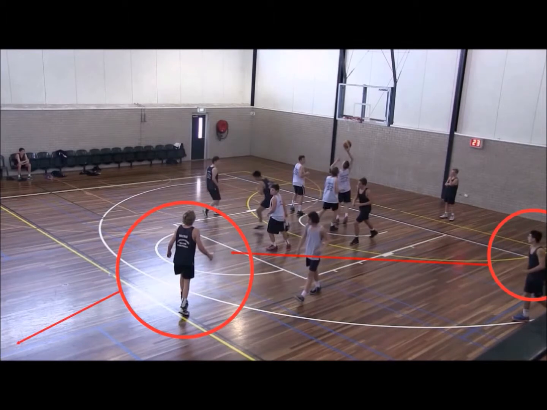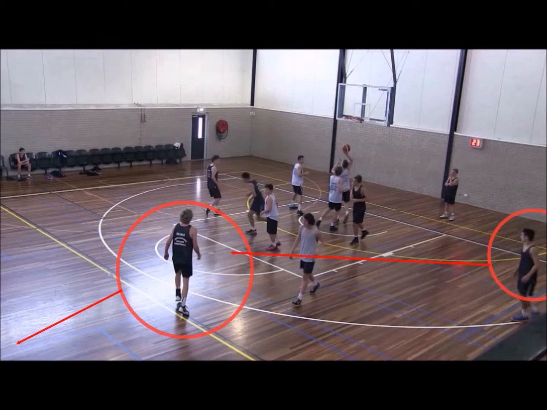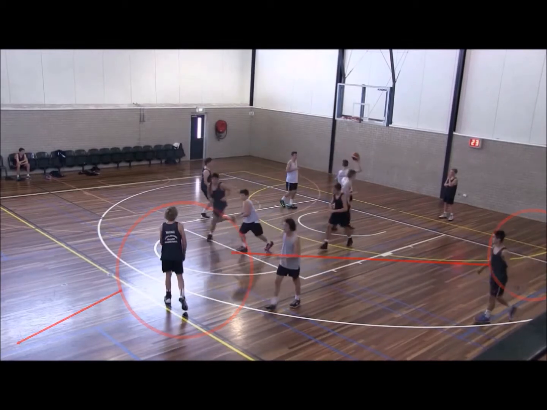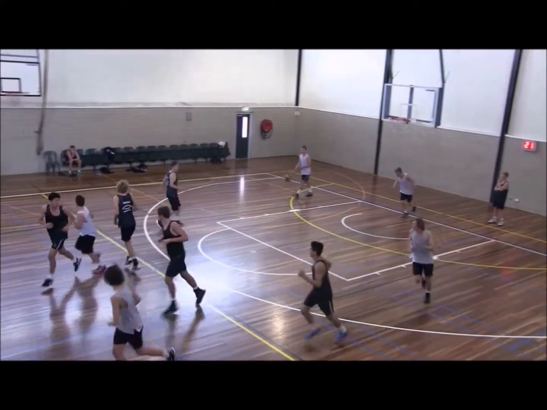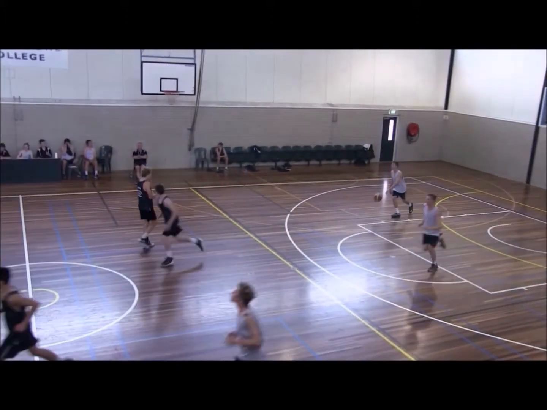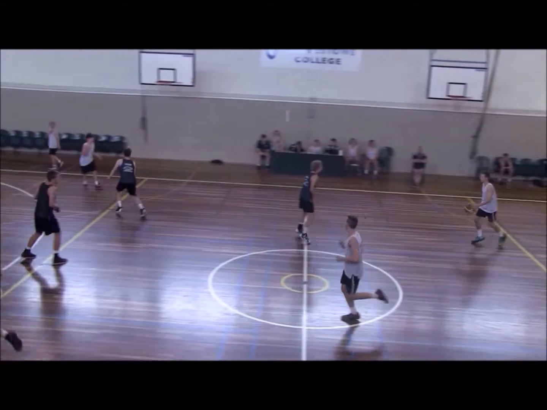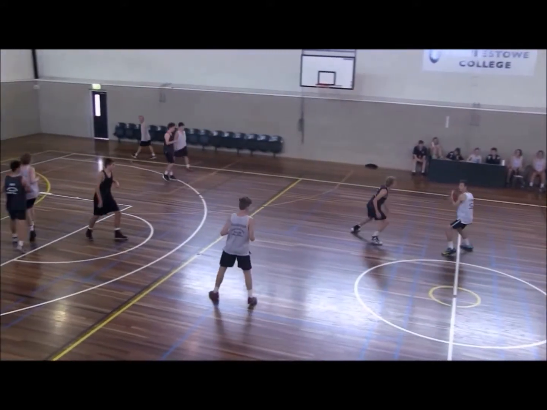Here again, the shot's taken. These two guys should be thinking about getting back on defence now. One to the foul line, one to back protect the basket. From that foul line area, the guy can identify who's got the ball and try and slow it down. Instead, there's no real defensive resistance until they get to about the centre line here.